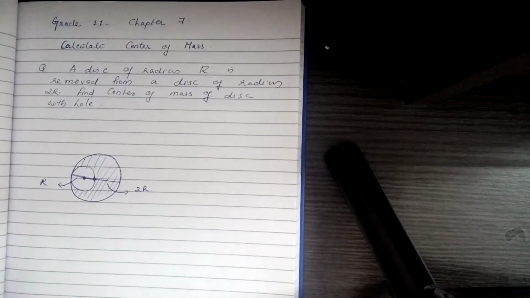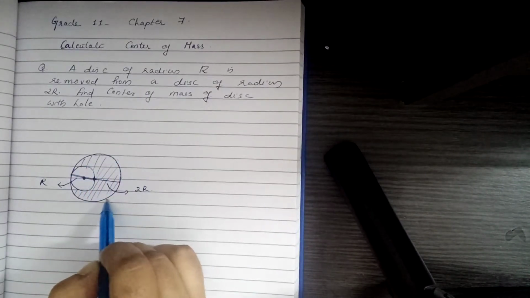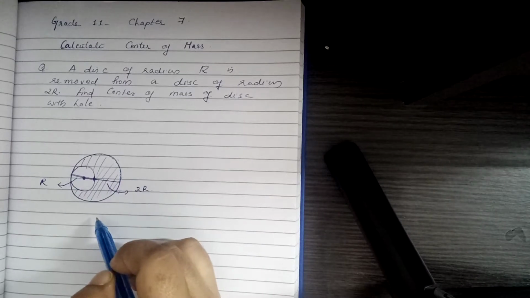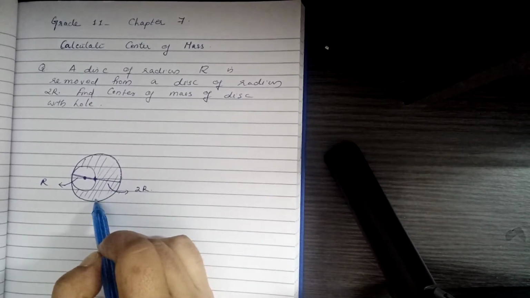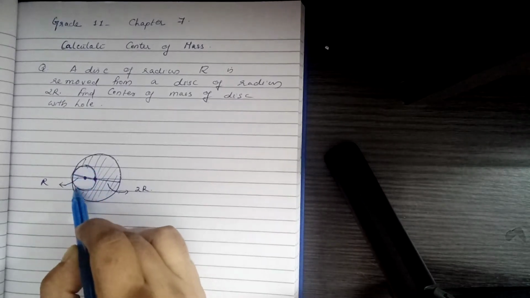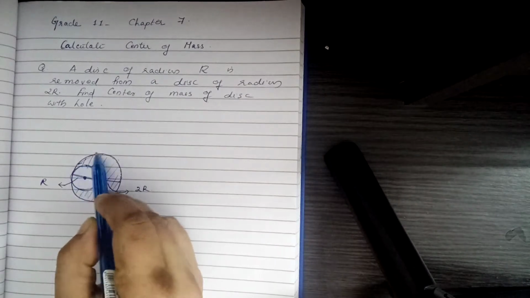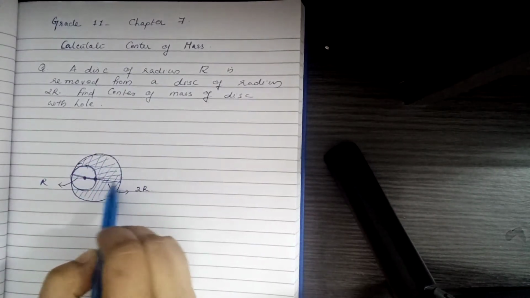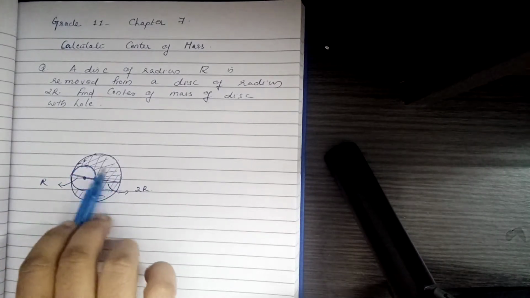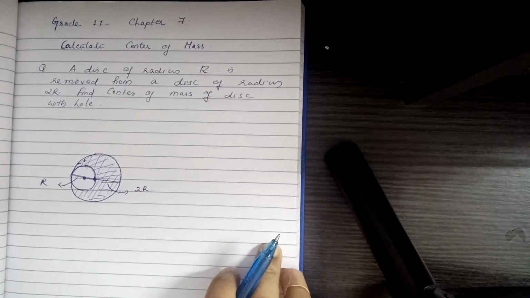So as per the question, you have a disk of radius 2r. So this is a disk with radius 2r. And from that disk, a small disk of radius small r is being removed, and we have to calculate the center of mass of this disk with a hole. So you have to find the center of mass of this shaded portion. So that is the question.